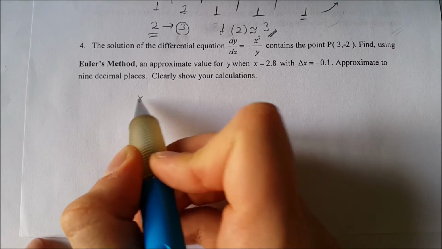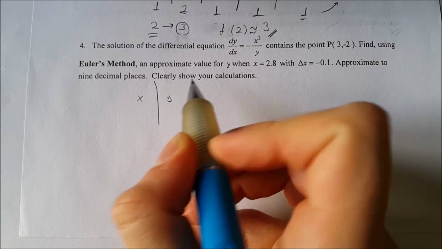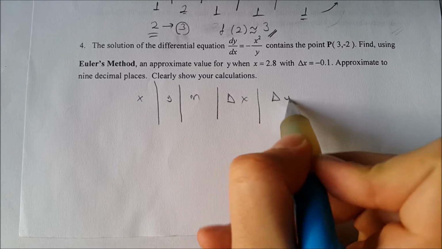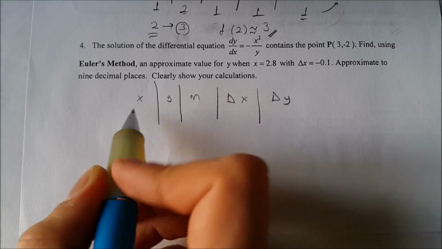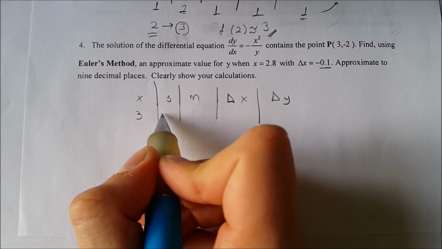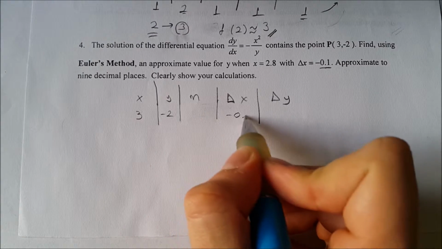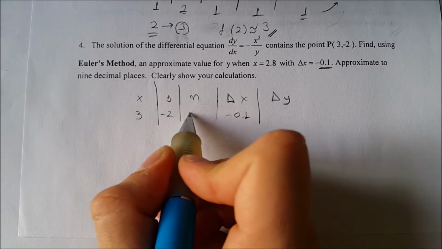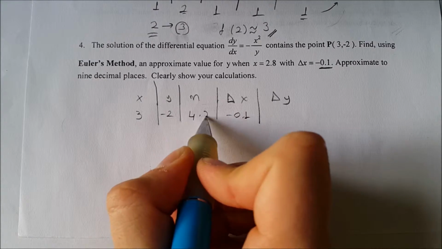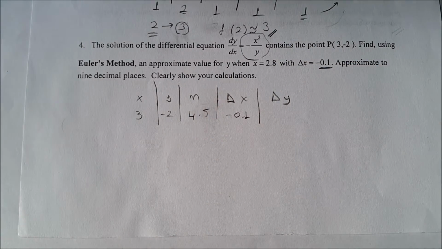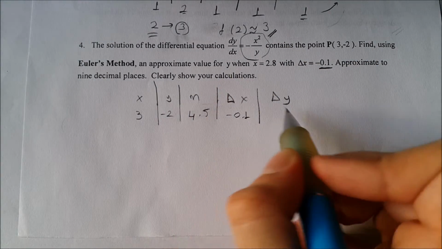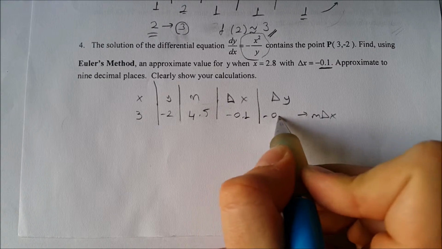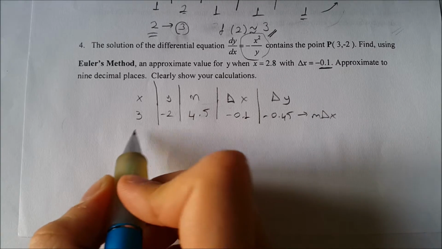Again, we will have our values of x and y, dy over dx, which is m, and delta x and delta y. Now our initial condition is when x is 3, y is negative 2 as the point is given. Our delta x is also given, negative 0.1. So our m, if we calculate it, turns out to be 4.5. And our delta y is m times delta x, which is negative 0.45.